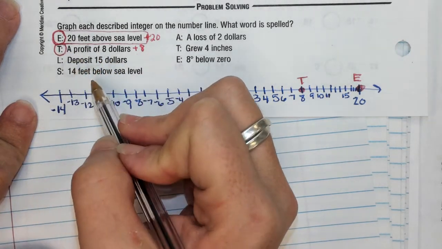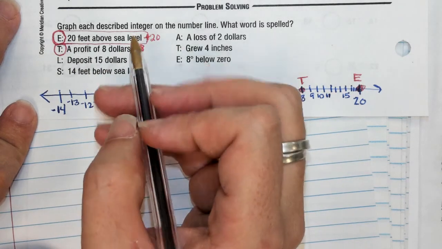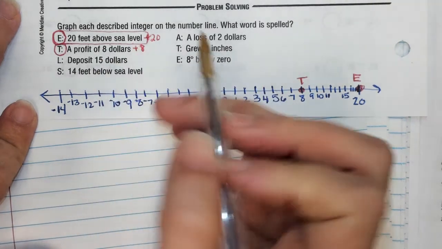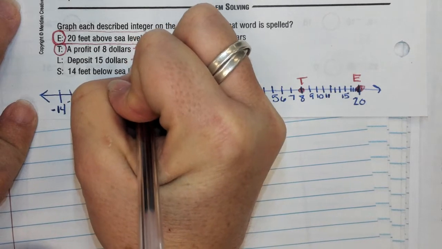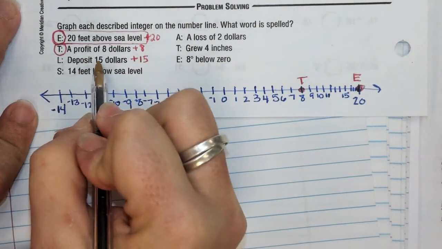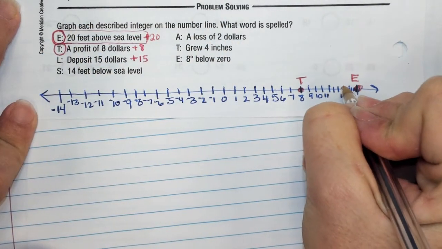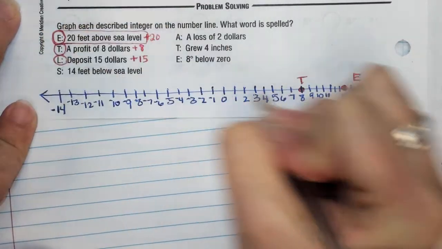Okay, one second. Okay, stop, guys. I need you to fill it in. I'm checking number lines and where letters are. Okay, so deposit of $15. If you deposit money, it is positive, yes, positive 15. Okay, so positive 15 needs to be, there we go, positive 15, there's your point, and we need the letter L.